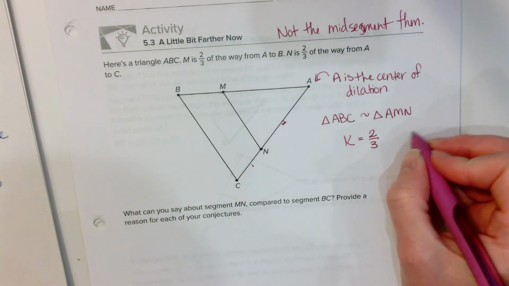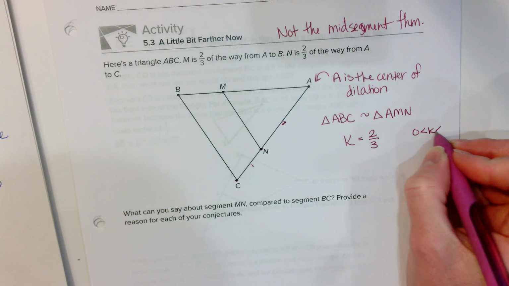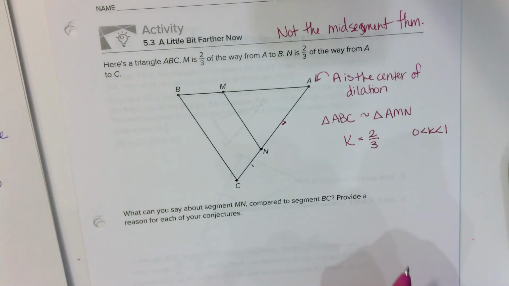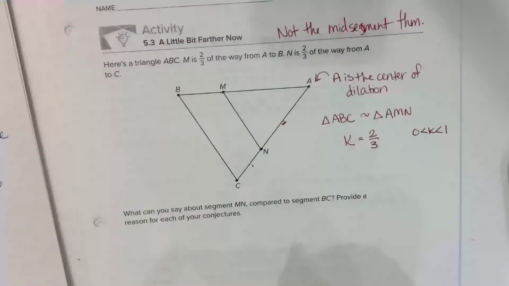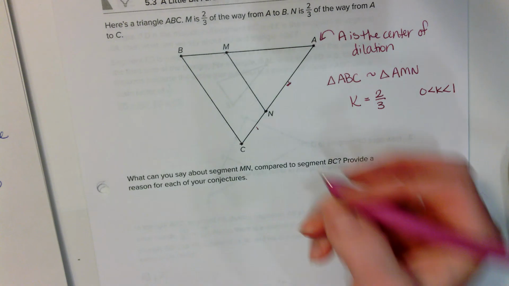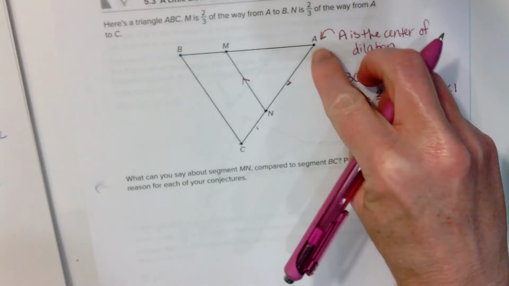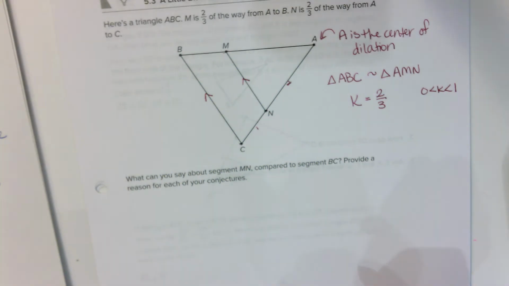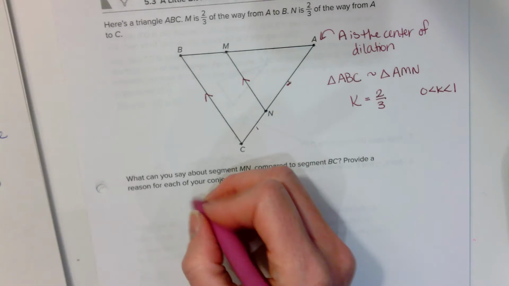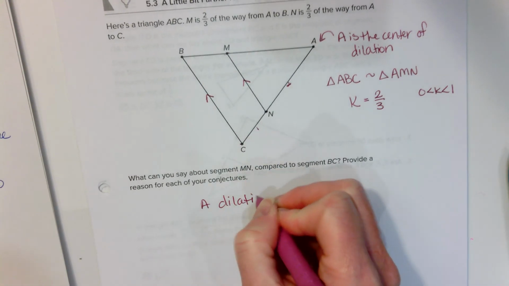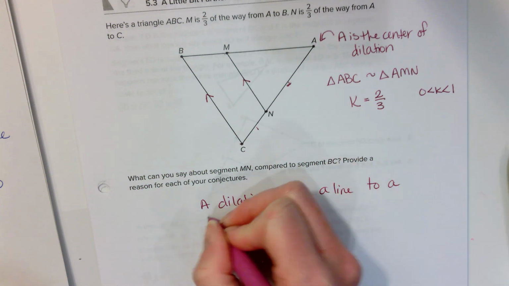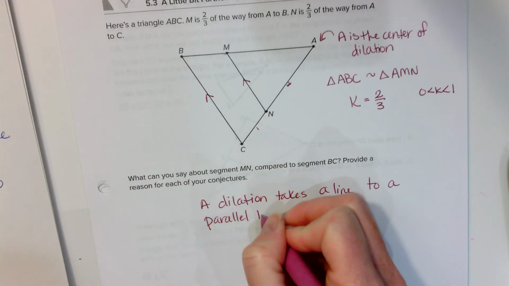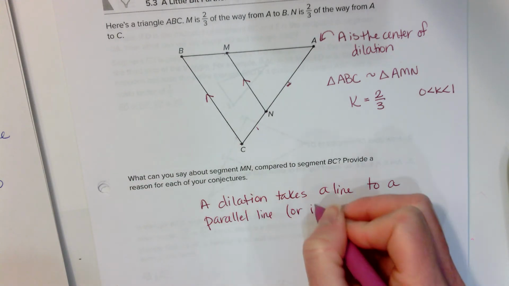And remember, when my K is a value between 0 and 1, then I have a reduction and my shape gets smaller. And you can see that AMN is smaller than ABC. So then the last thing I want to also mention is that if this is a dilation with center A, then MN and BC would be parallel, because a dilation takes a line to a parallel line or itself.